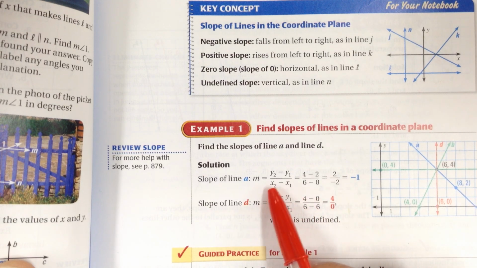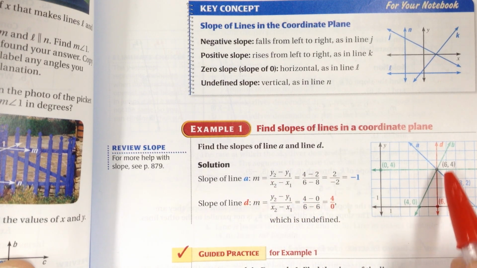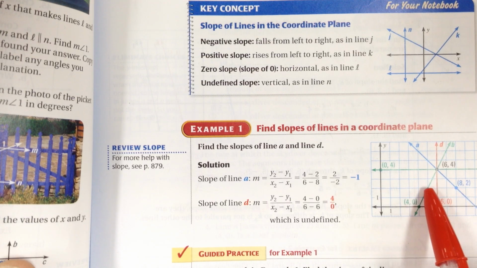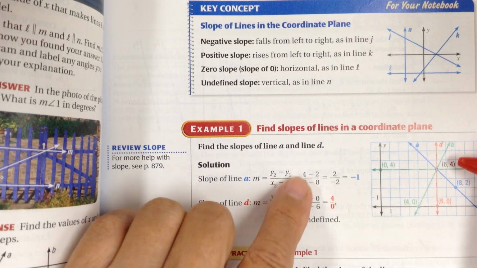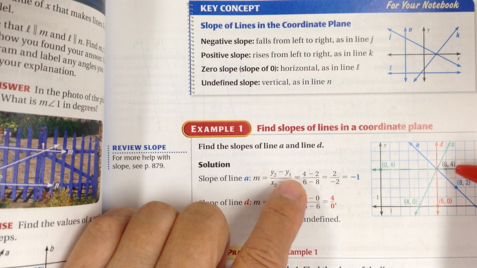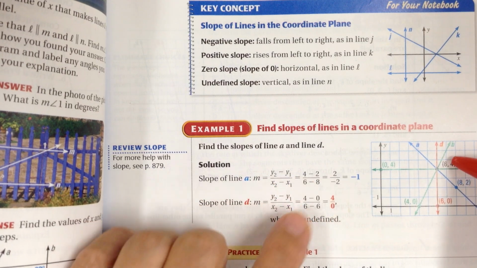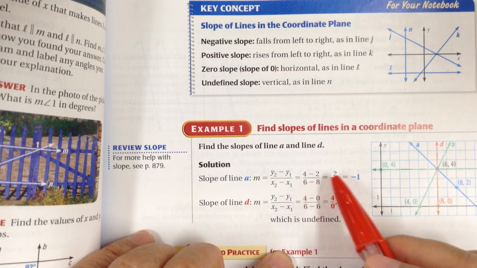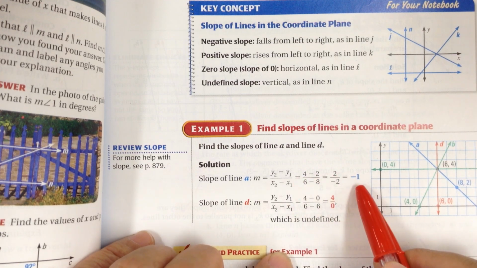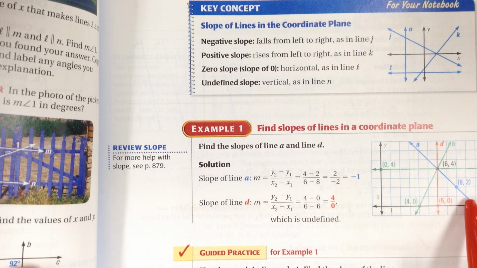Okay, so over here, let's see, they use this as point 2. So you got 4 minus 2 over 6 minus 8, right? So you use y2 minus y1 over x2 minus x1. So you end up with 2 over negative 2, which gives you negative 1.